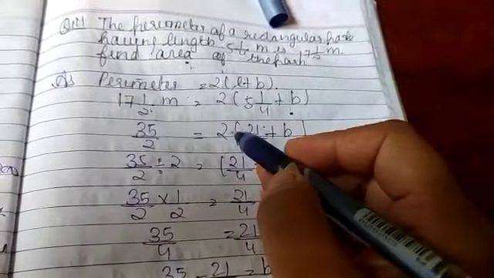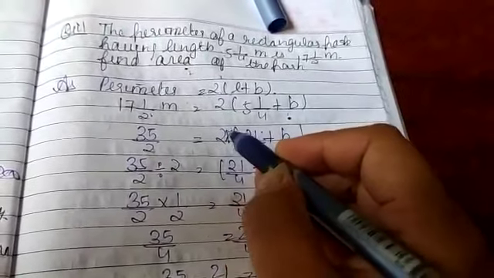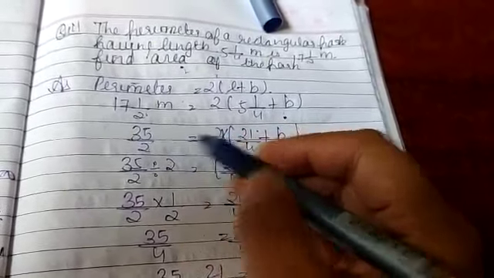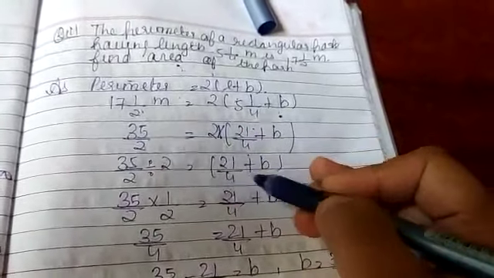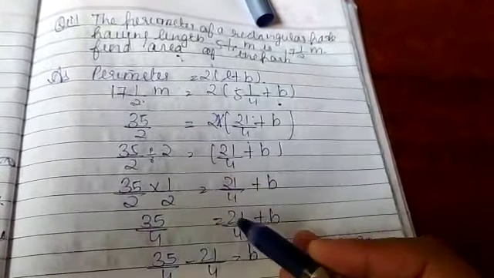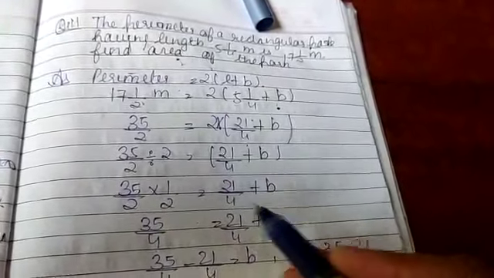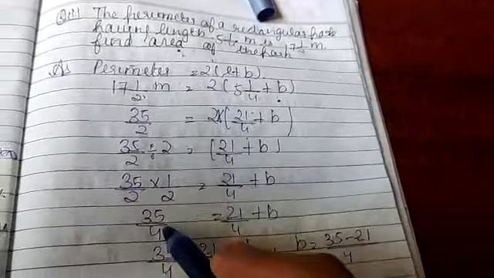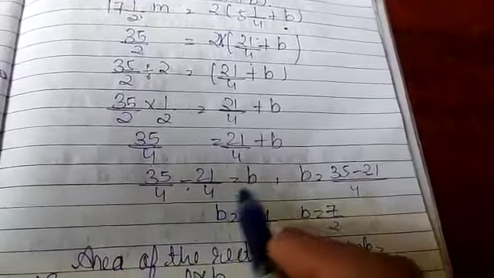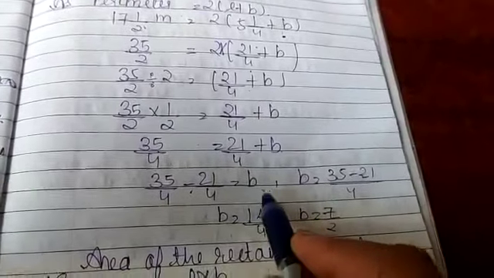So now see, this is multiplication over here, no? Correct? So when it shifts here, it will be divide. So 35 upon 2 divided by 2, and this will remain as it is. Now this is division, so multiply. So 35 upon 4 is equal to 21 upon 4 plus b. It is plus over here, so when it shifts this side, it will be subtracted. So 35 upon 4 minus 21 upon 4 is equal to breadth, correct?